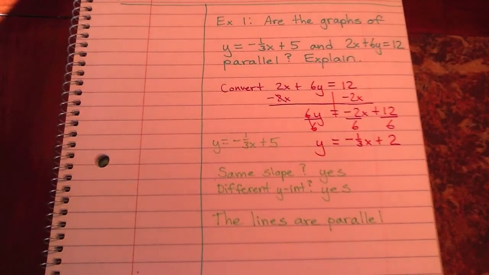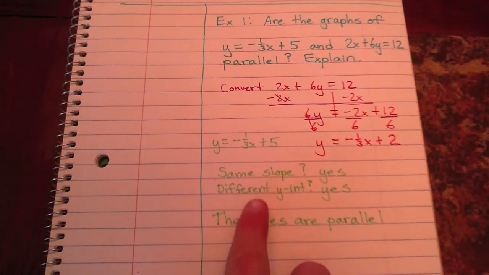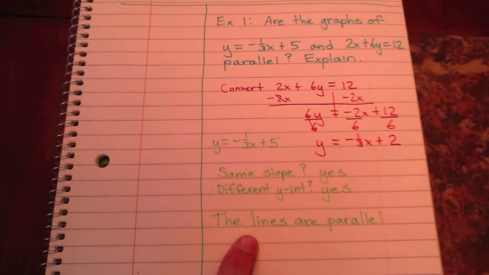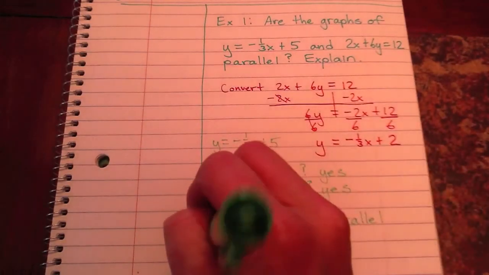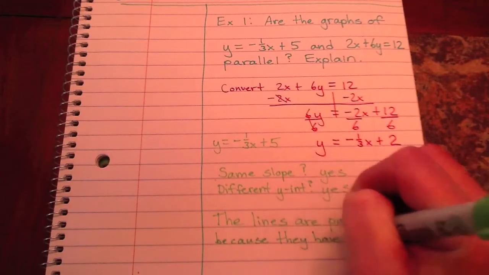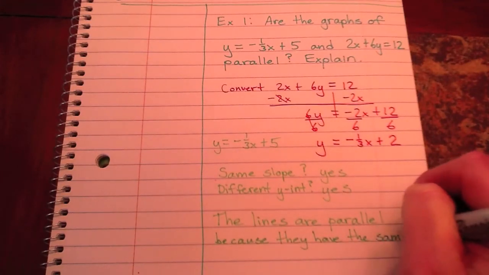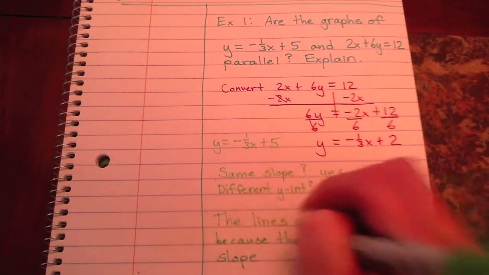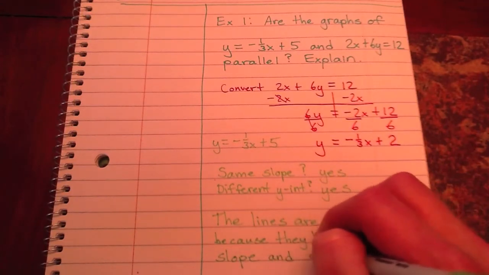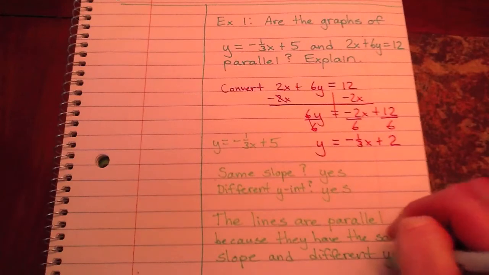And hopefully you can tell me why, because they have the same slope, different y-intercept. And again, if they had the same slope and the same y-intercept, then you'd just say that's the same line. It would be the exact same thing twice. But if you have different slopes, they are not parallel right away. So the lines are parallel because they have the same slope, and again, that's the key to it, and different y-intercept.